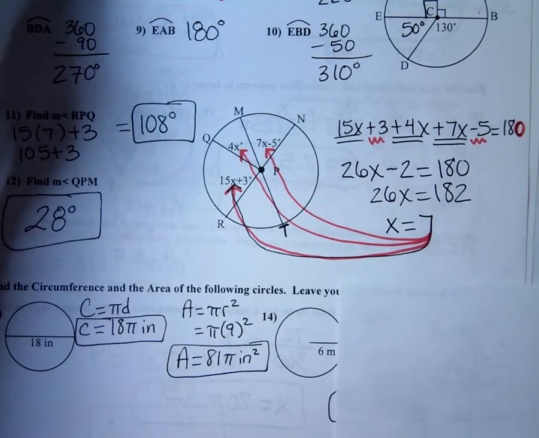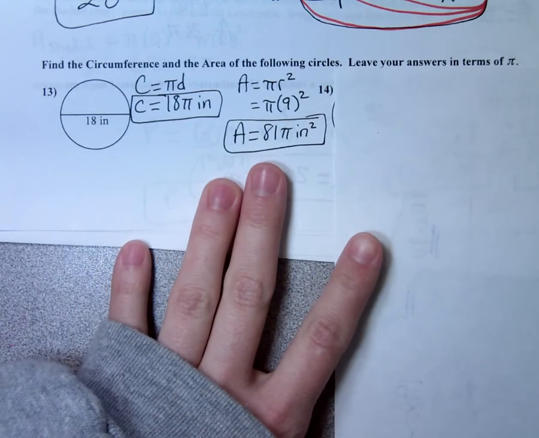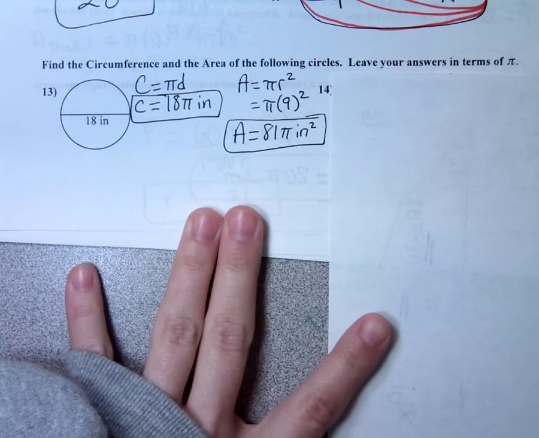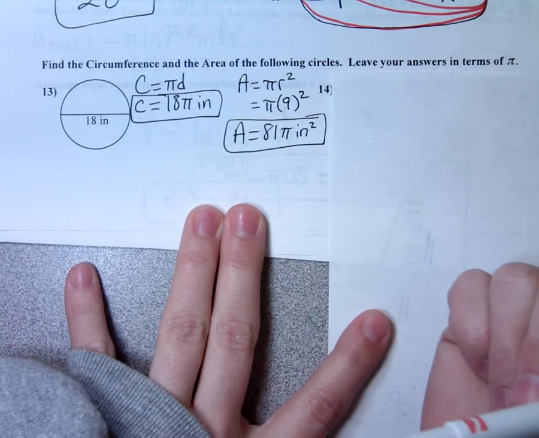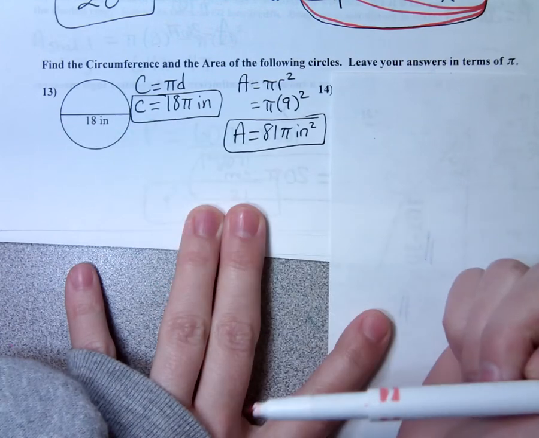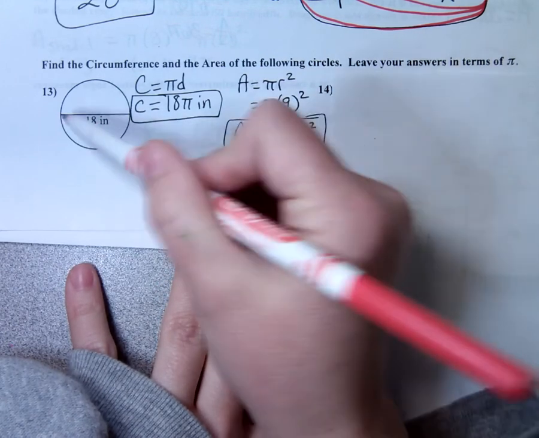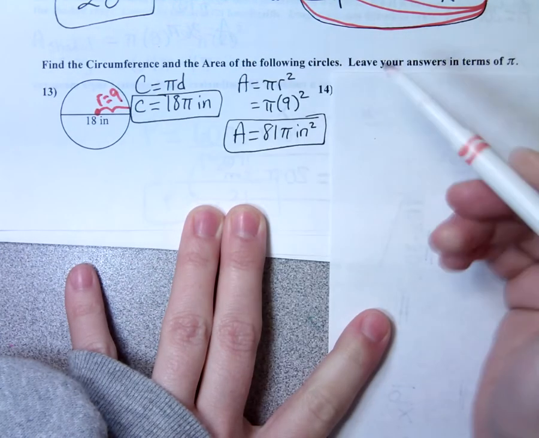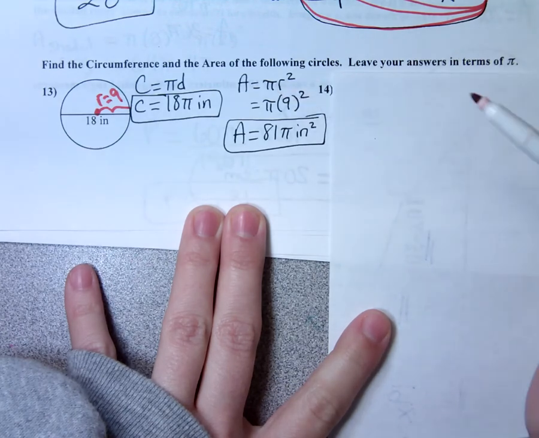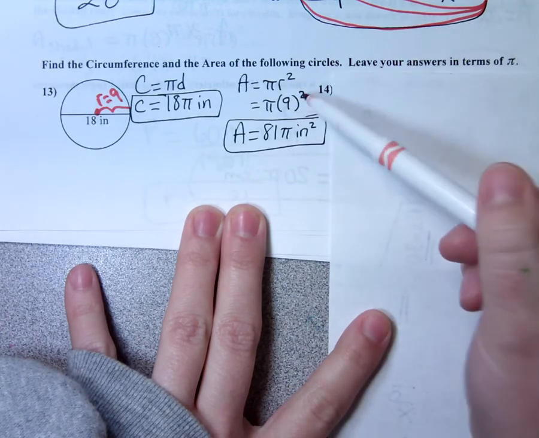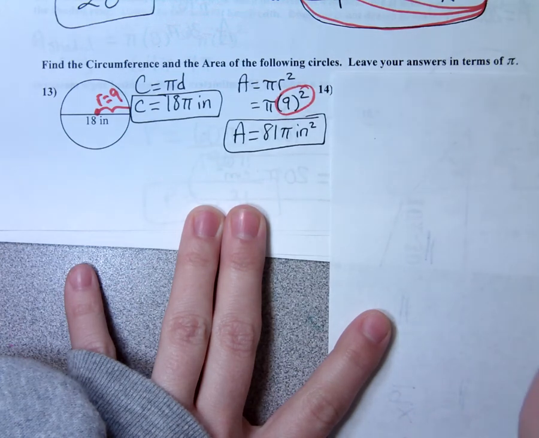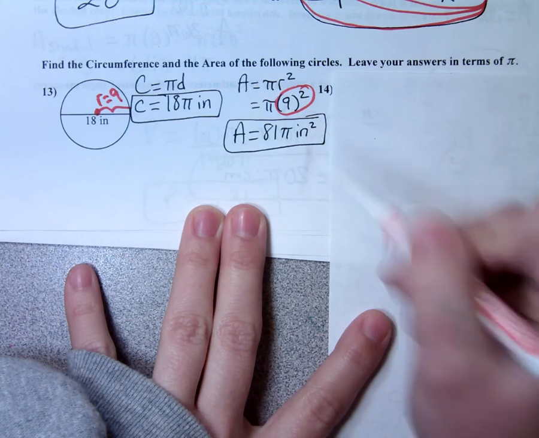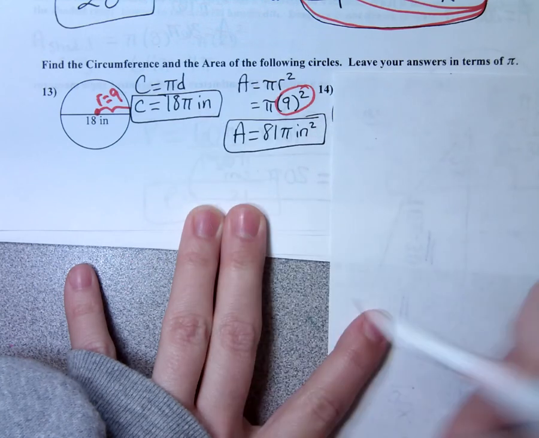Okay, the next 2 questions are very simple. It wants to know the area and the circumference of the circle, and it told us to leave our answer in terms of pi. So I used pi d for circumference. My diameter is 18, so 18 pi. I know if my diameter is 18, my radius is half that, so the radius is 9. So our area formula is pi r squared, so pi times 9 squared, and 9 squared makes 81, so 81 pi. Area is always in square units, so inches squared, and circumference is always just in whatever the units is.